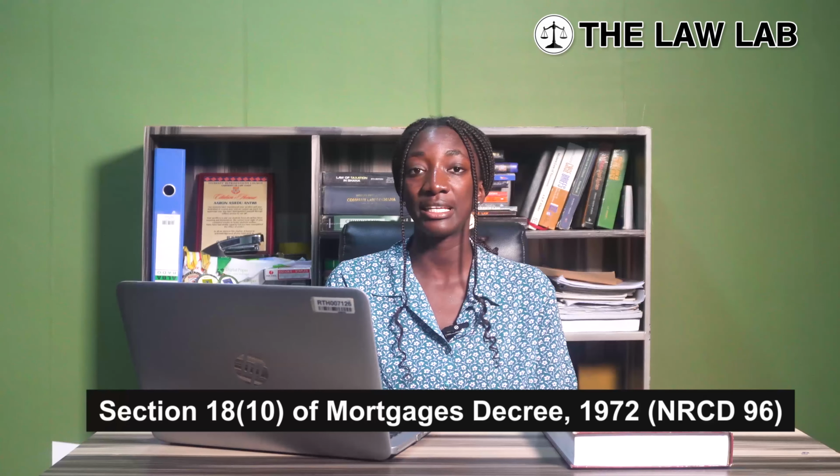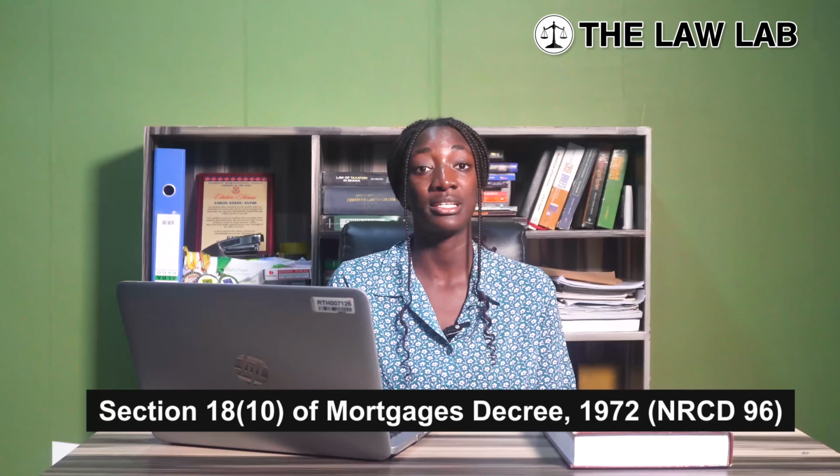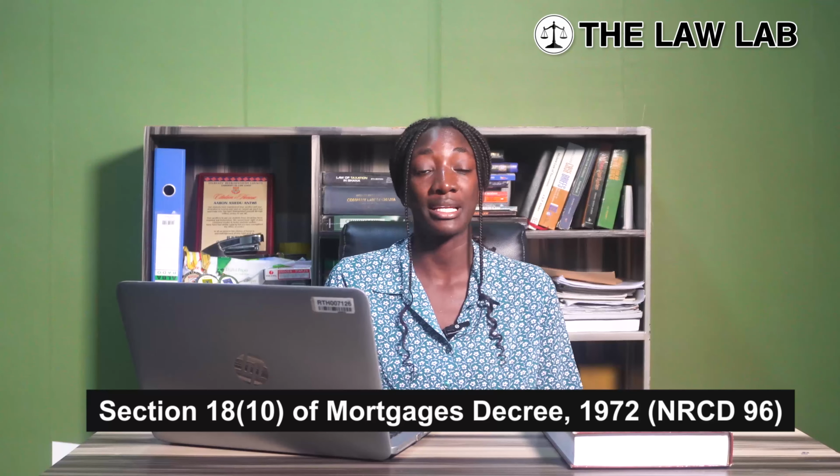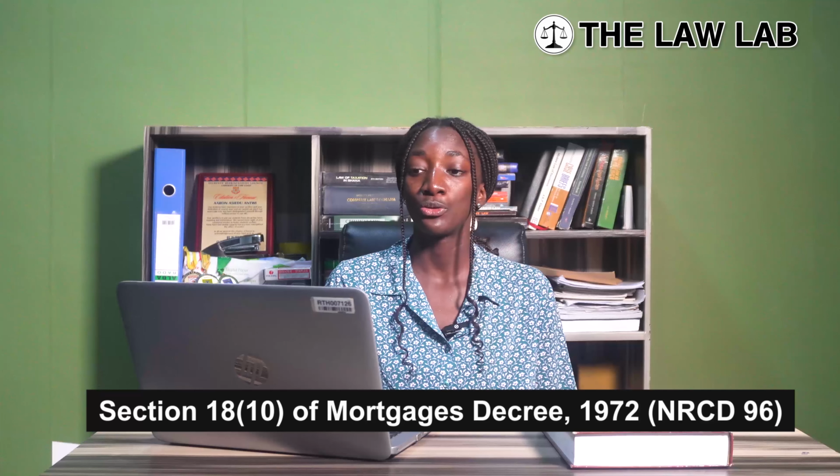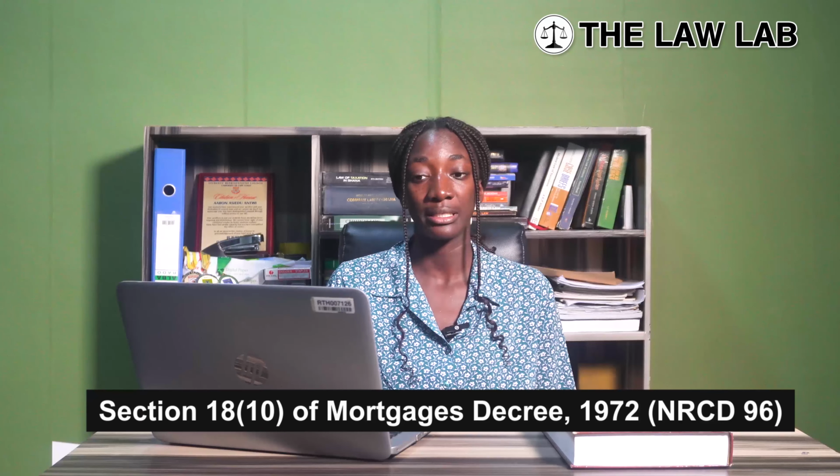When we talk of foreclosure, it occurs when the mortgage property has been sold in satisfaction of the debt that the mortgagor owes to the mortgagee. That is seen in section 18, subsection 10 of NRCD 96. It's also under the Land Act, so I encourage you to read the provision to understand it.